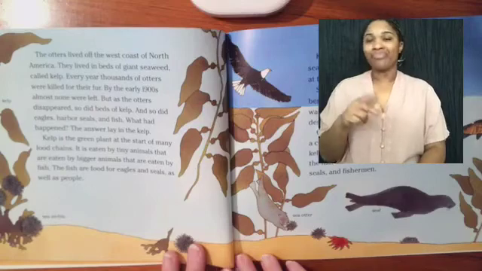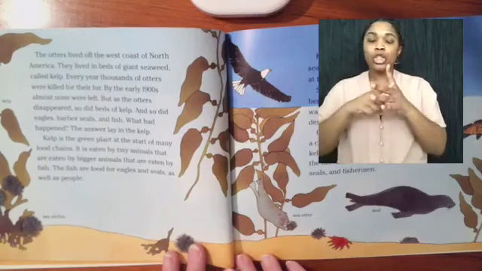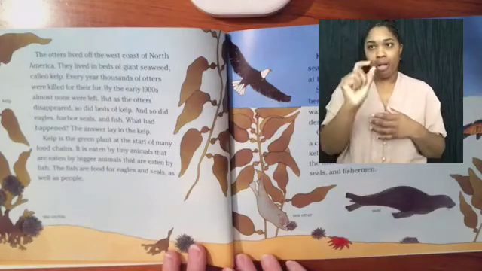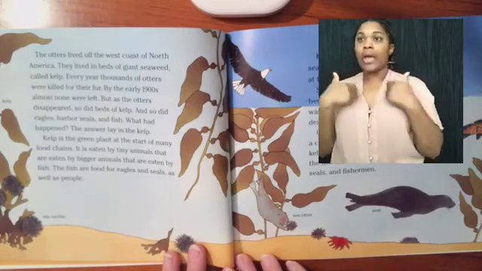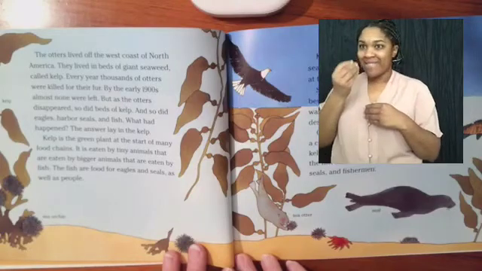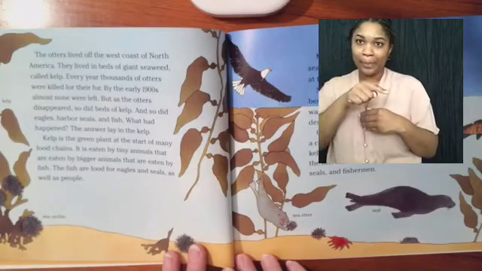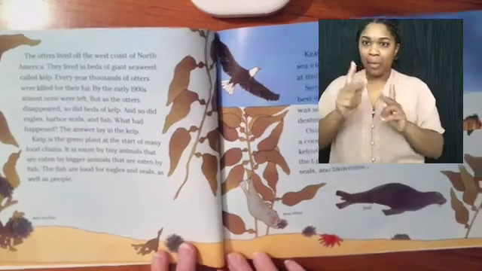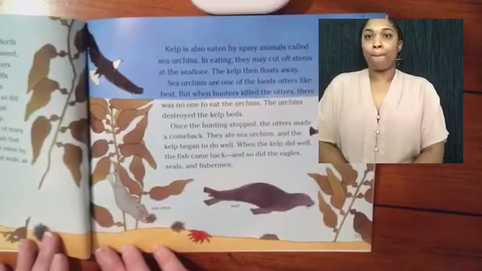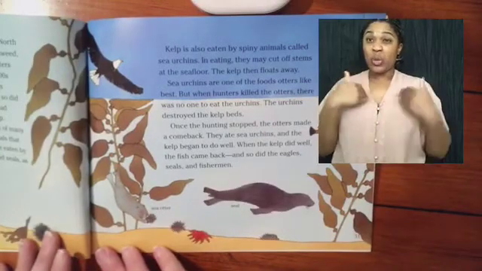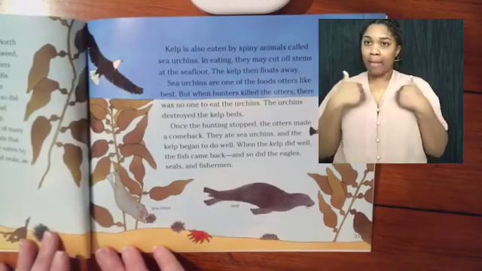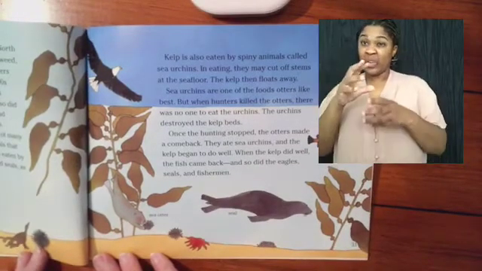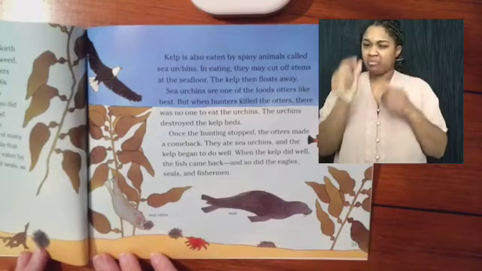Kelp is the green plant at the start of many food chains. It is eaten by tiny animals that are eaten by bigger animals that are eaten by fish. The fish are food for eagles and seals, as well as people. Kelp is also eaten by spiny animals called sea urchins. In eating, they may cut off stems at the seafloor. The kelp then floats away.